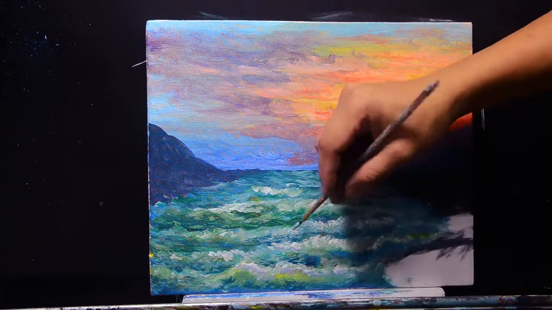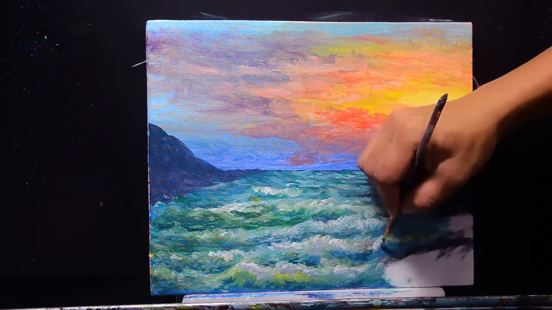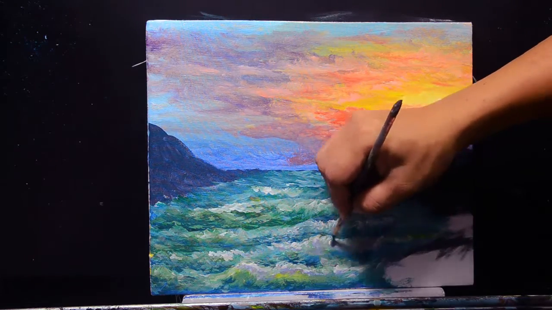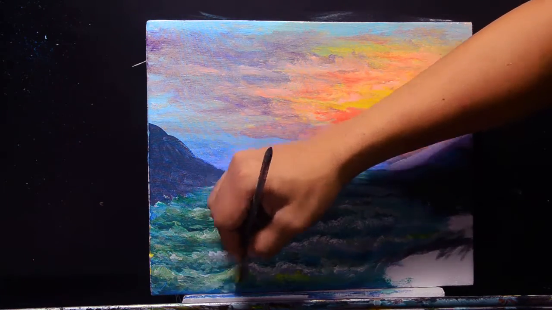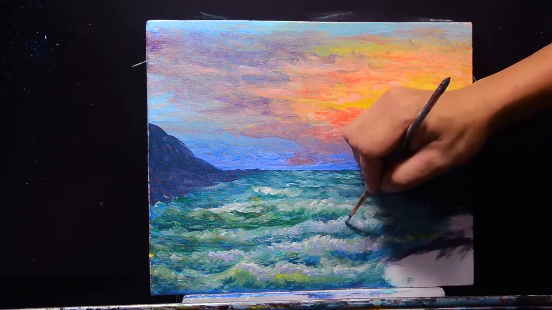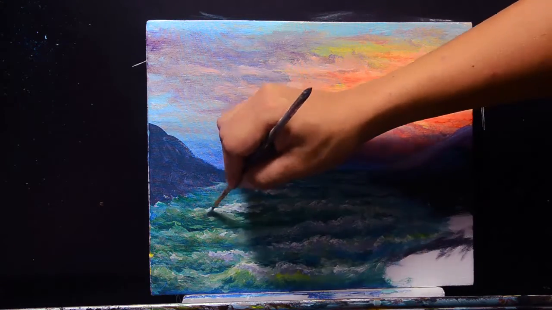Under the titanium white color, add this kind of color, the blue violet, to minimize this blue violet. The purpose of this is to minimize more light color or the more titanium white effects.